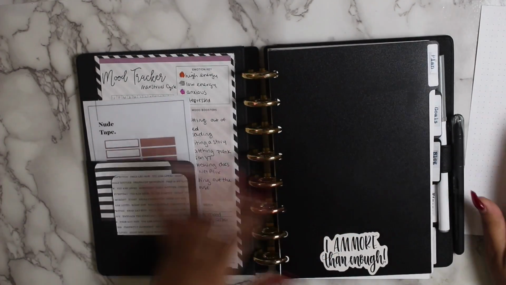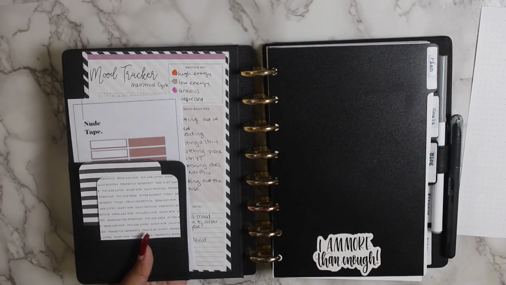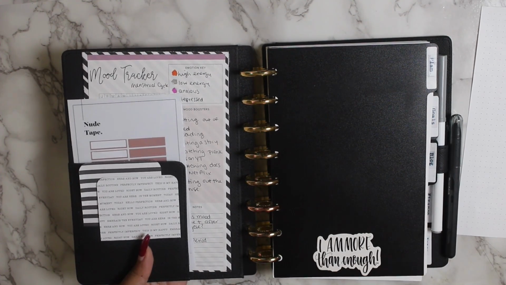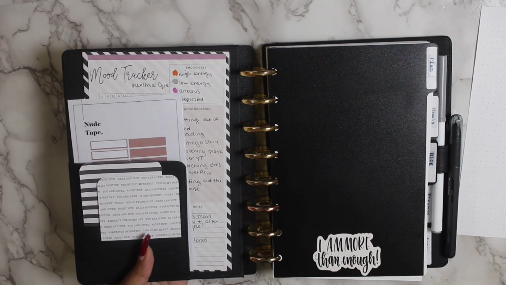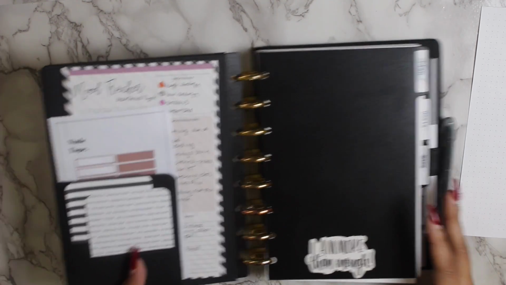I'm gonna go ahead and put some trackers, and the two things that I found myself tracking the past week and a half, and what I wanted to continue to track for January, is my mental health log as well as a no spend tracker.